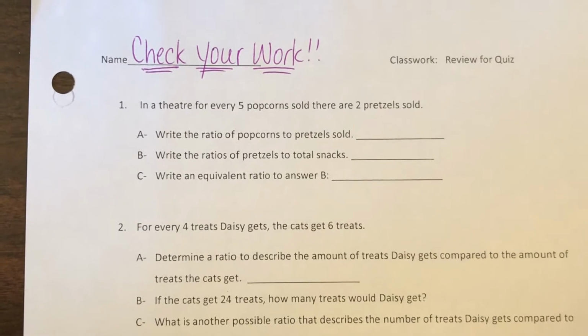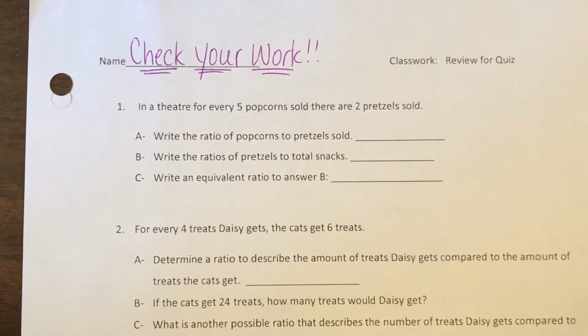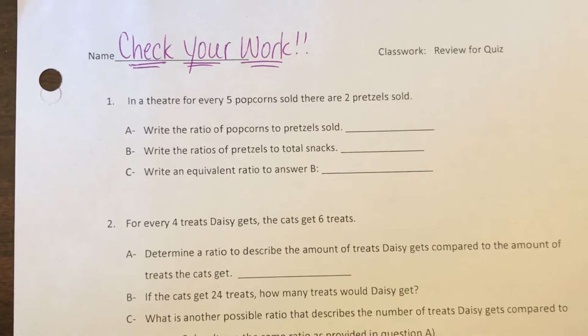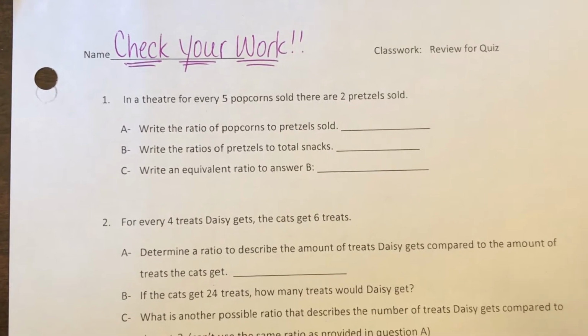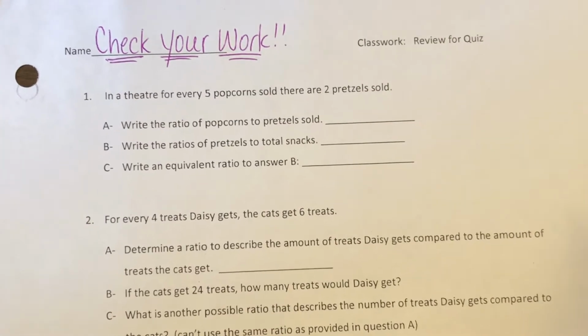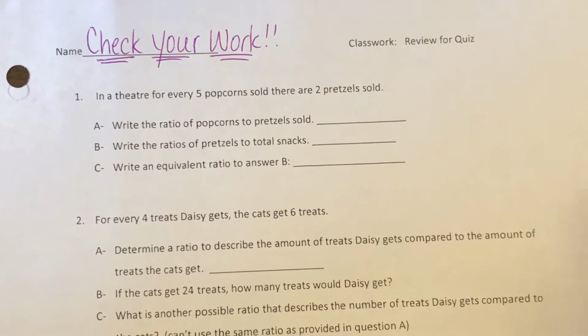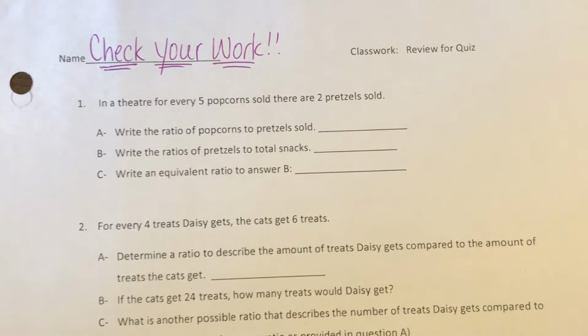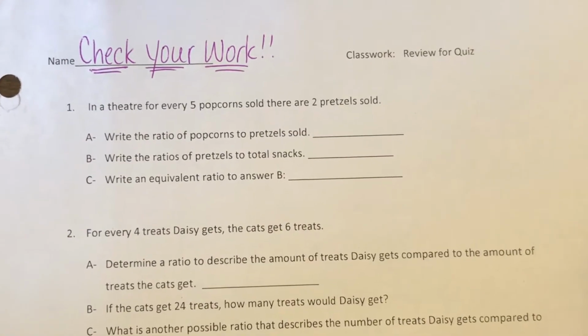All right, guys, so in this video, we're going to go over the review for your quiz tomorrow. Already you should have gone through your review sheet and answered the problems that you know. And now I just want you to check your work with this answer key that we're going to go through right now. All right, so look at number 1.